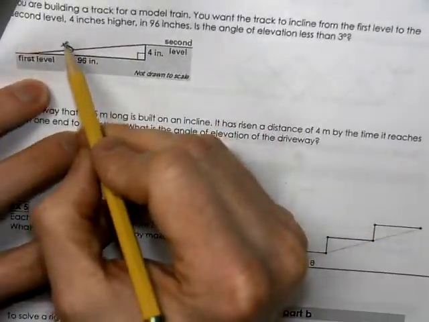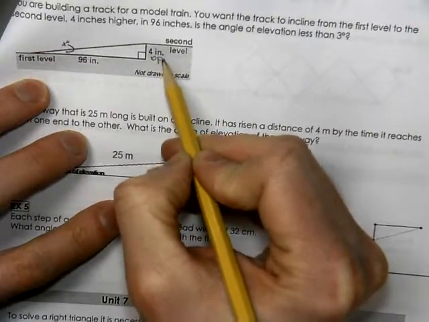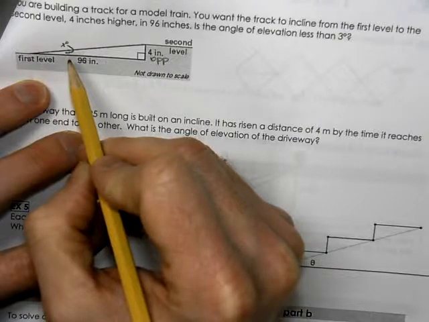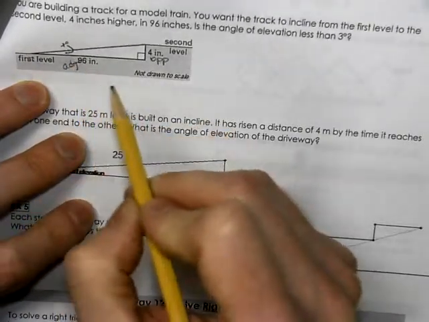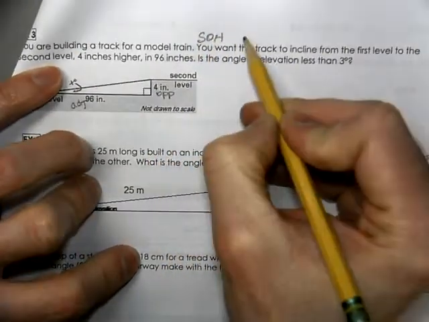So from the x degrees, we're looking across, which is the opposite side, and right next to the x degrees is considered your adjacent side. So which trig function, when we talk about SOHCAHTOA?